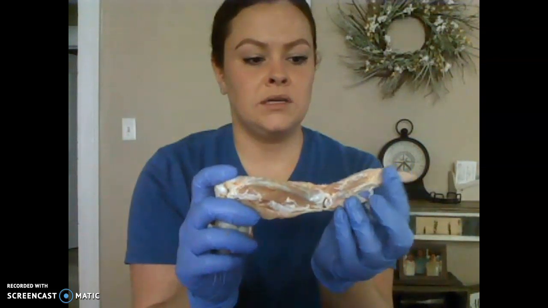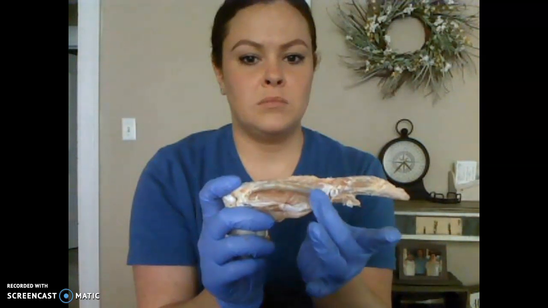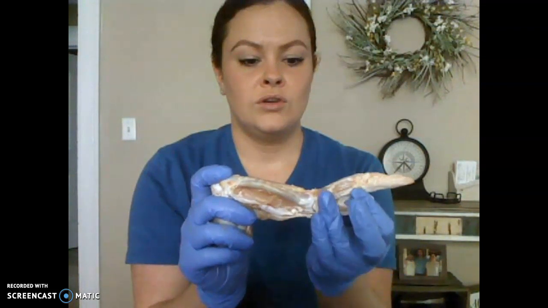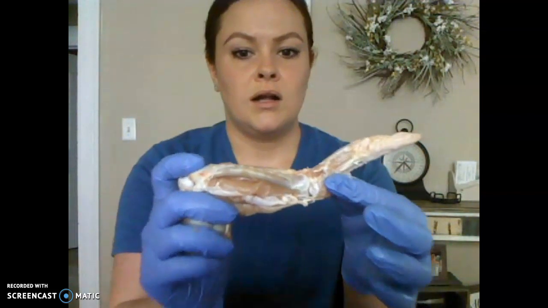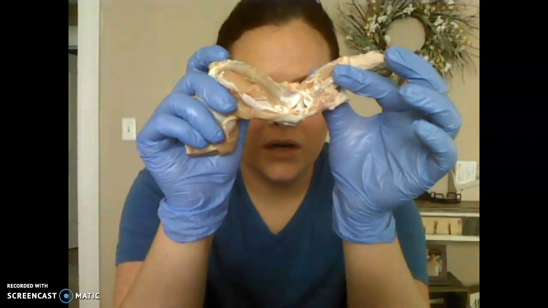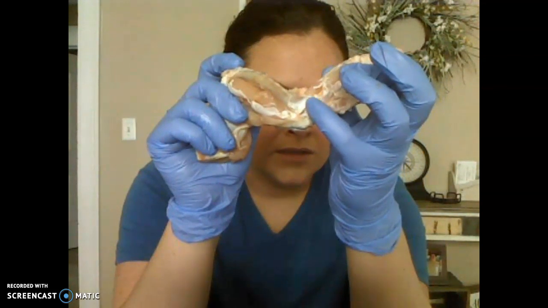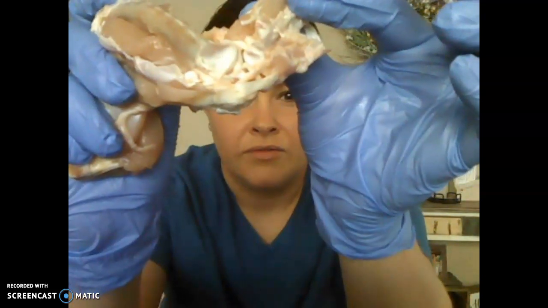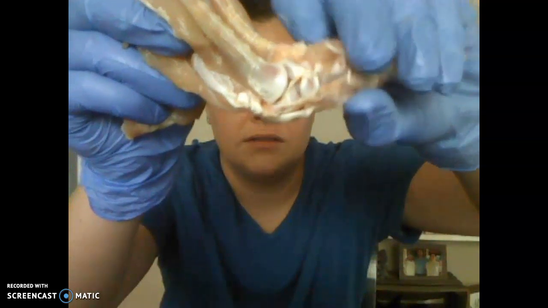So you can see this is a bone, and this is a bone, and in between those you have your synovial joint right here. So when I pulled these apart, you can see the white that's in between the ends of the bones. That's your articular cartilage right there. Is a good shot.